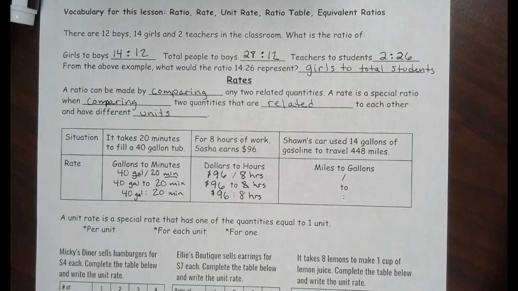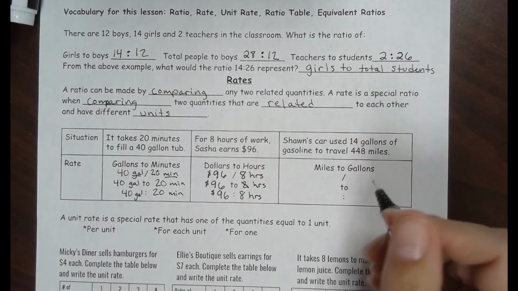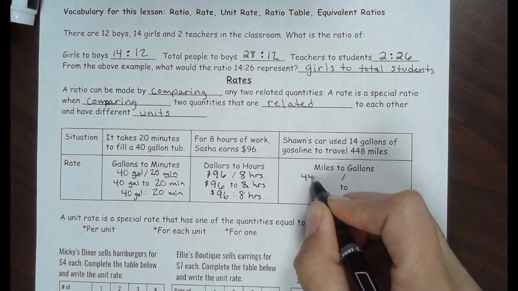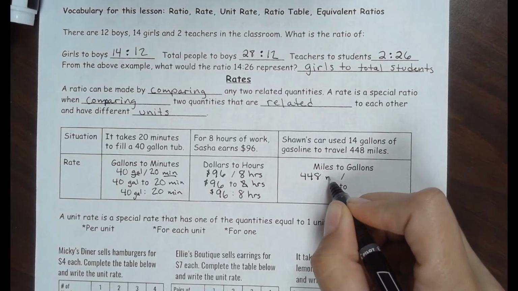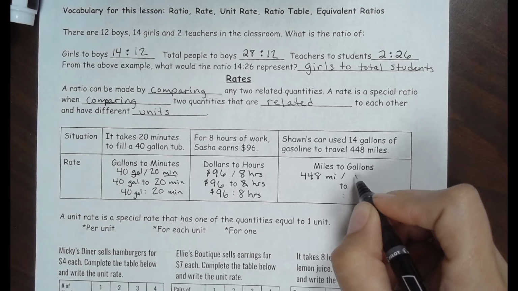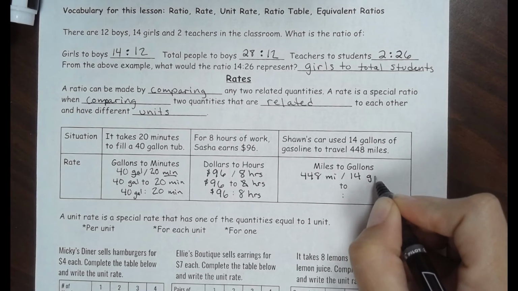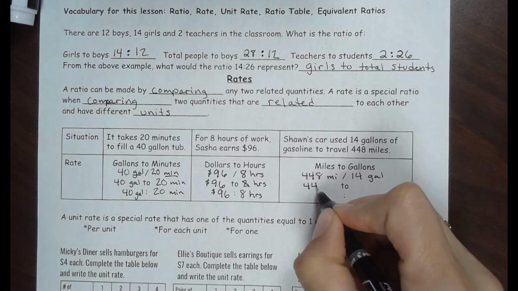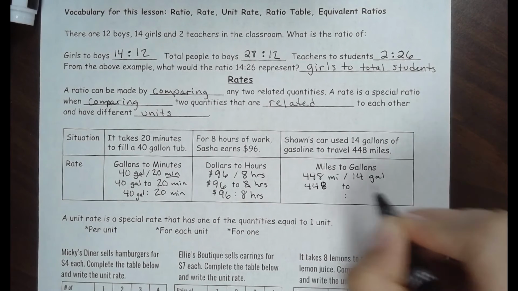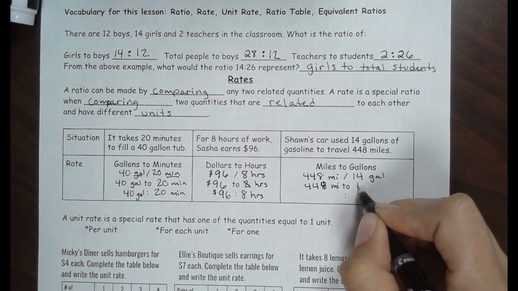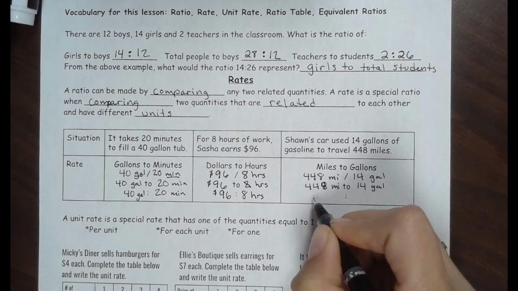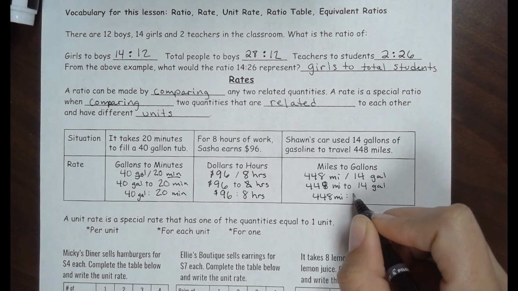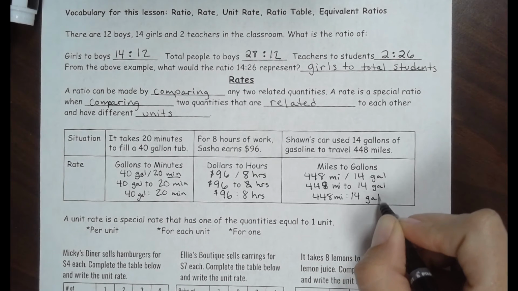Okay, Sean's car used 14 gallons of gasoline to travel 448 miles. So miles to gallons, 448 miles compared to 14 gallons of gas. They're related because that's how much gas it took to go that far. We can write that 448 miles with the word to in there, 14 gallons, or we can write it with a colon. 448 miles to 14 gallons.